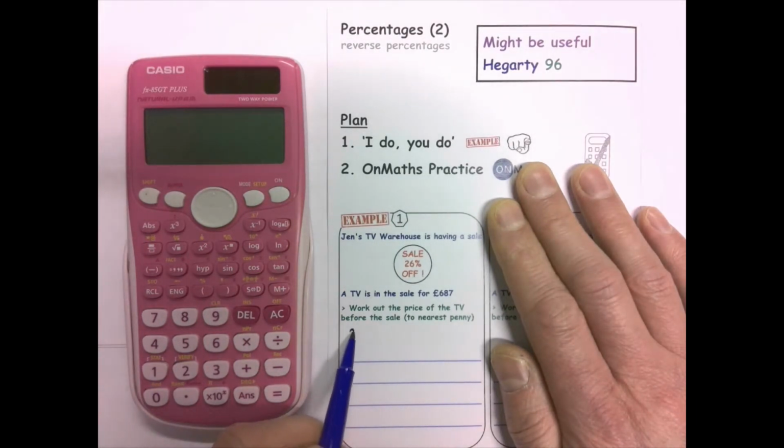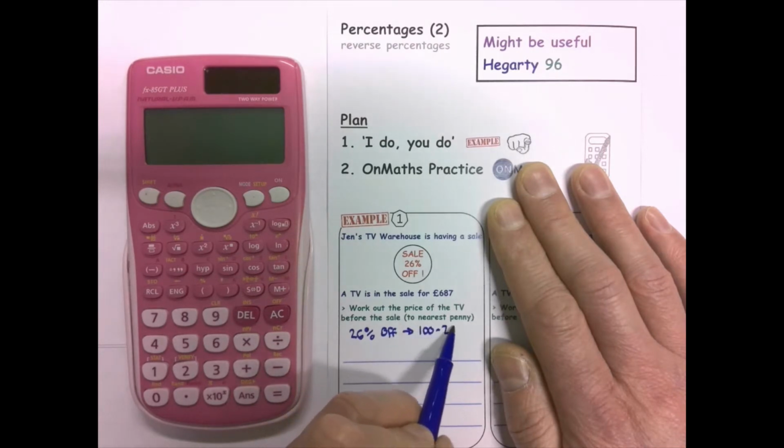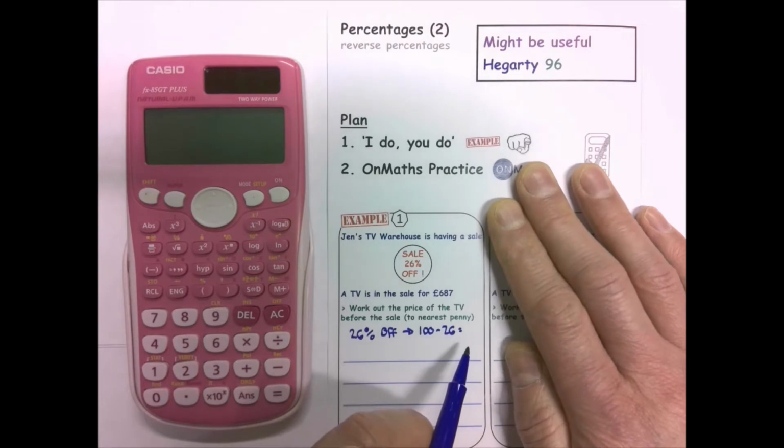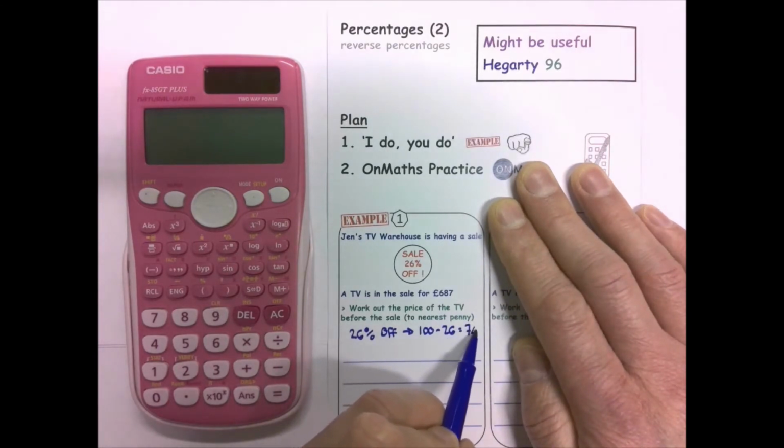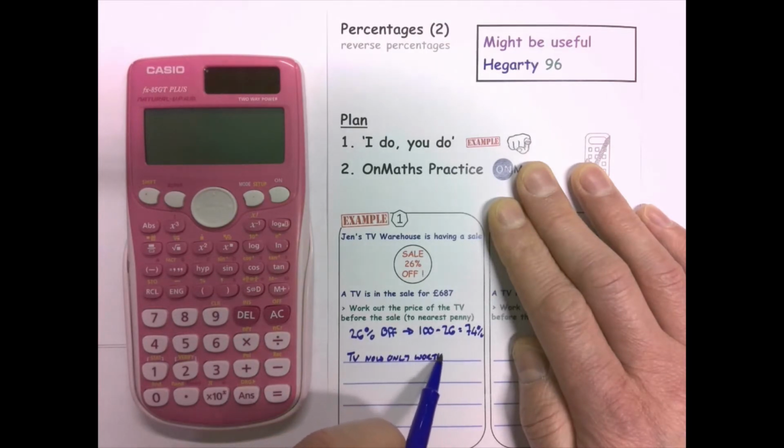So if we've got 26% off, okay, so 100% take away 26% is equal to 74%, okay? So what we're going to say is the TV is now only worth 74% of what it was worth, right?